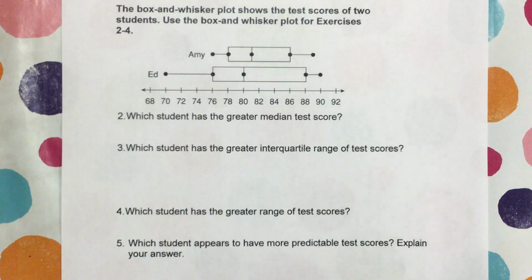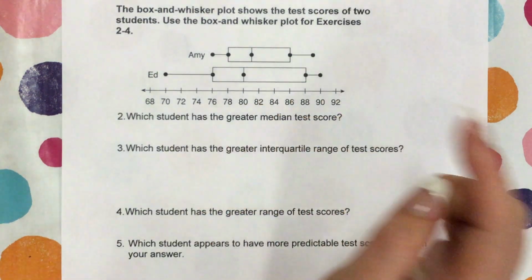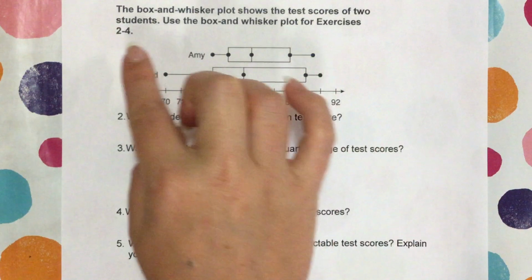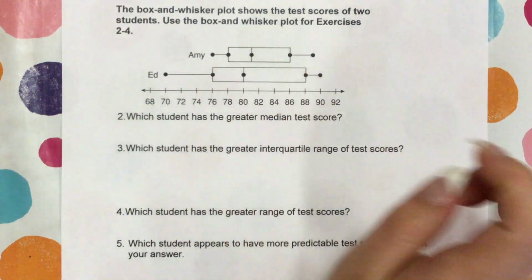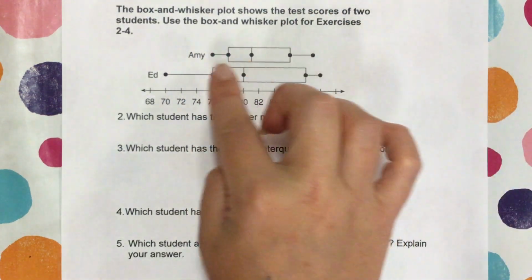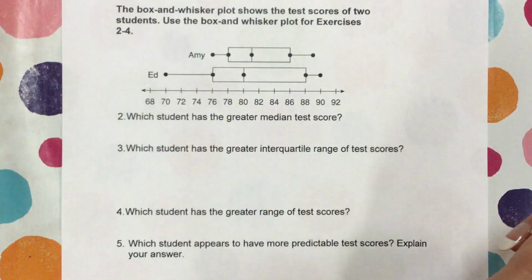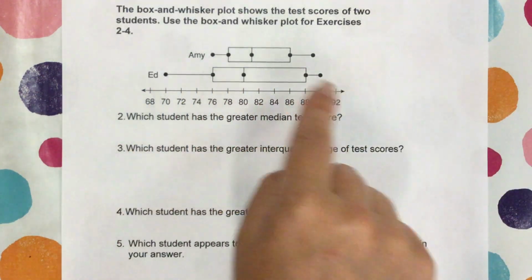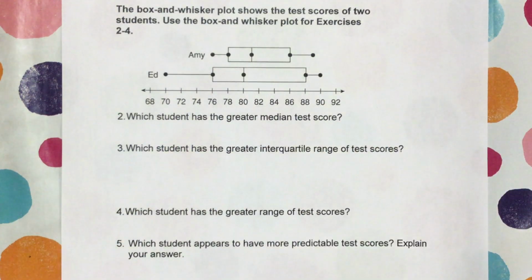So this problem states the box and whisker plot shows the test scores of 2 students. Use the box and whisker plot for exercises 2 through 4. So if you look here, we have 2 box and whisker plots stacked on top of each other. This represents test scores of Amy and test scores of Ed. So what we're going to do is analyze this information. This tells us a lot of information, right?